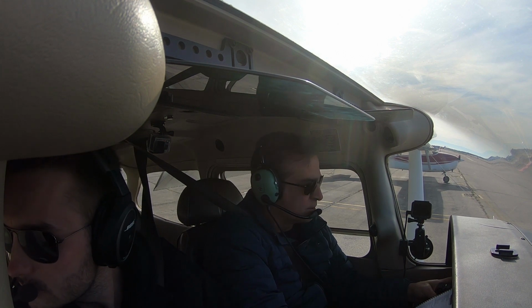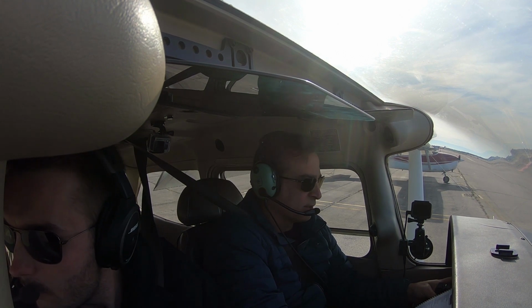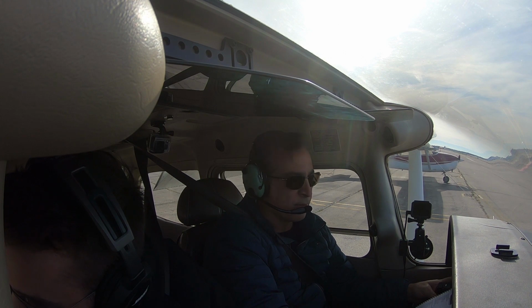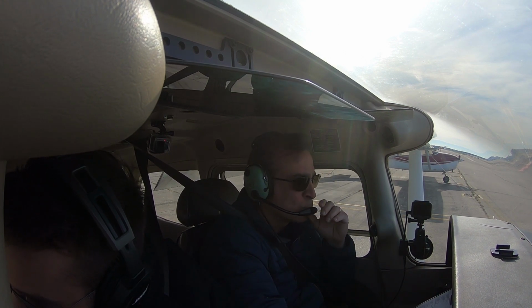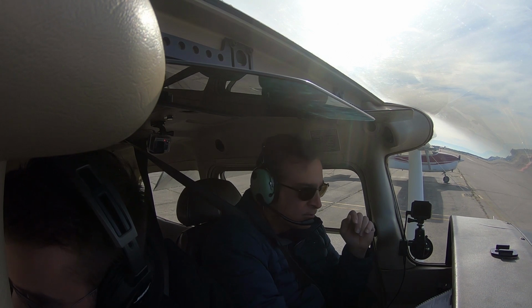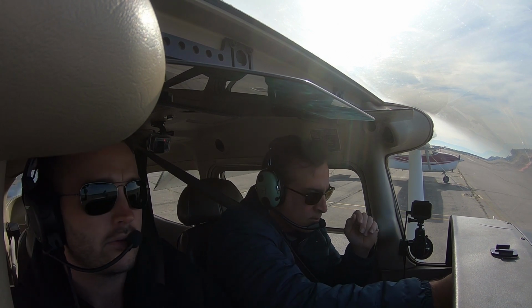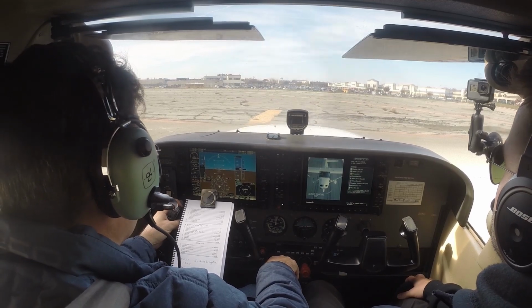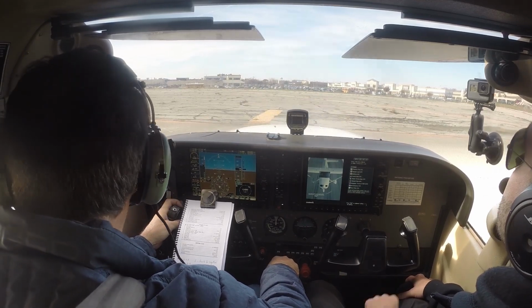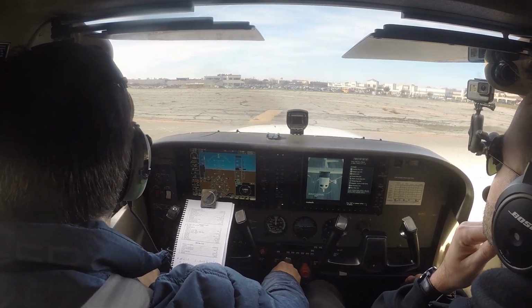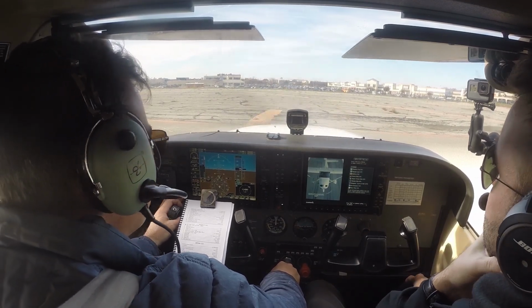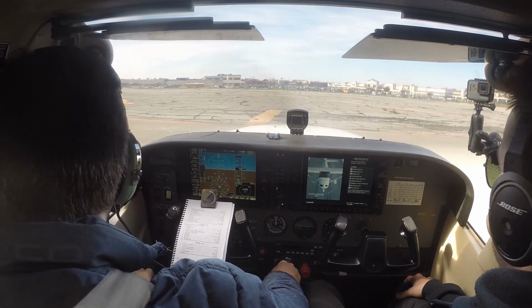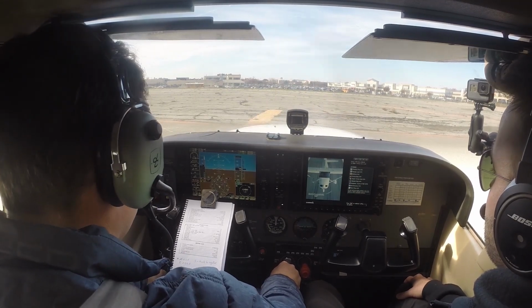Republic Ground, Cessna 16237, NASA flyers, taxi to the active for a southeastbound departure with Whiskey. Cessna 16237, ground, runway 32, taxi via Golf Delta. Runway 32 via Golf Delta, 237. That's 237, if you had a request, I missed it. Southeastbound departure. Roger. Alright.